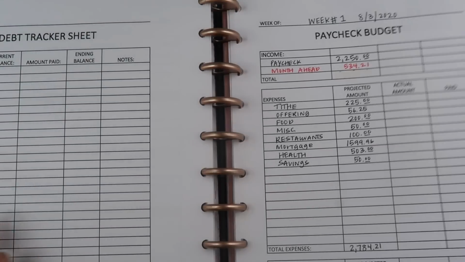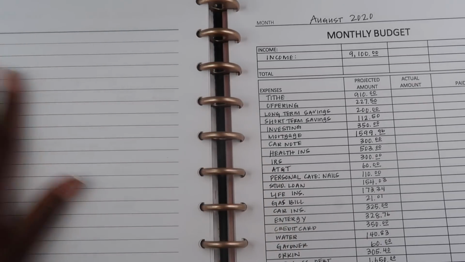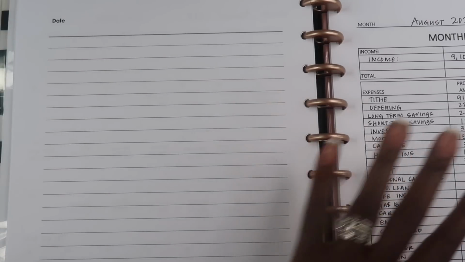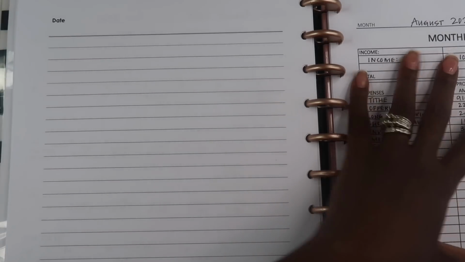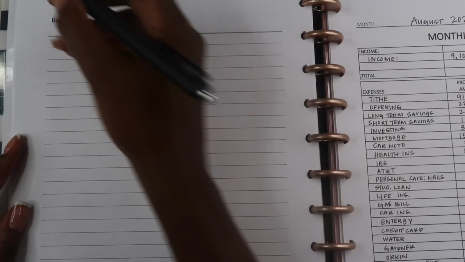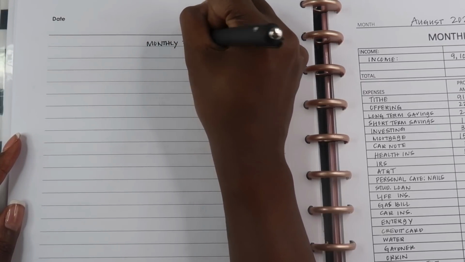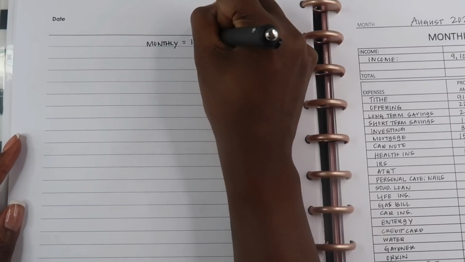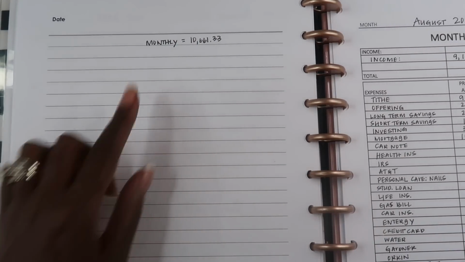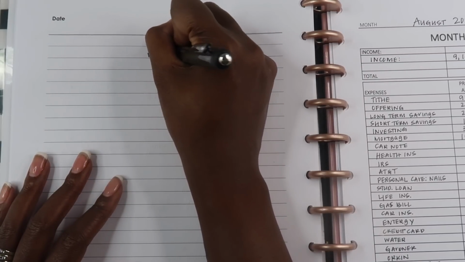So what I'm going to do now is go back to the front, and on this side I'm going to do my reconciliation to make sure that all of my weeks agree to my monthly budget. So my monthly budget amount is $10,661.33. Now I'm going to pull over all of the weeks to make sure that they agree.